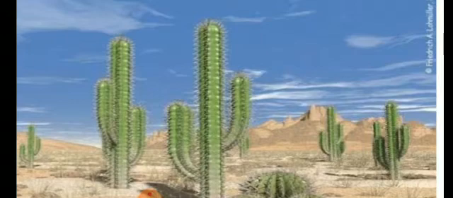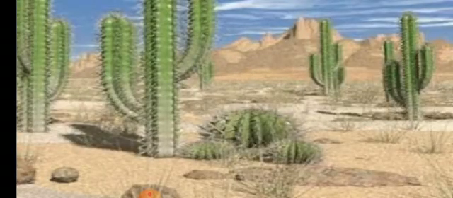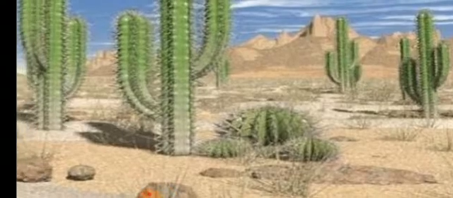For example, the leaves of cactus are reduced to spines, which prevents the loss of water. The roots grow deep into the soil and absorb the available water.